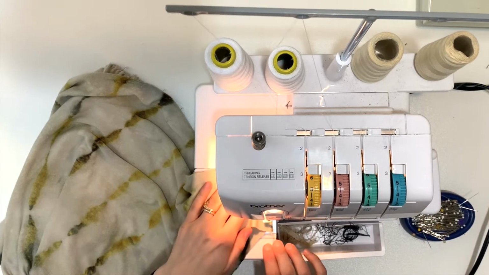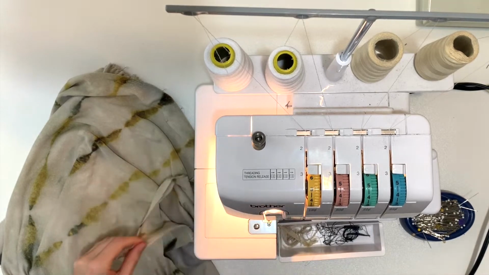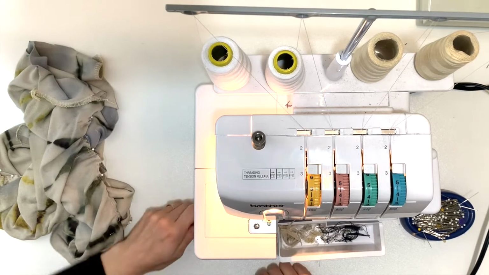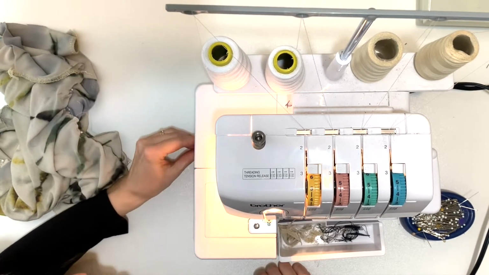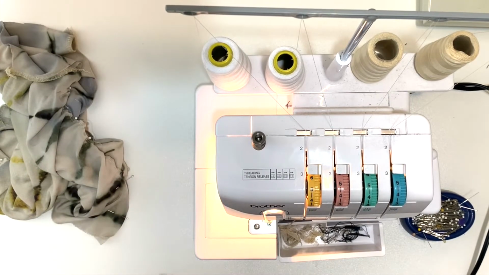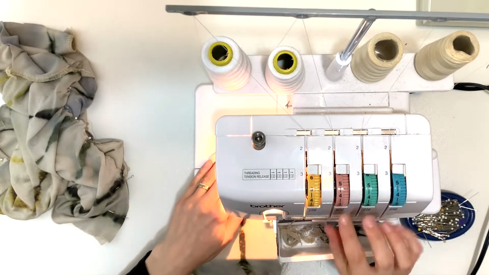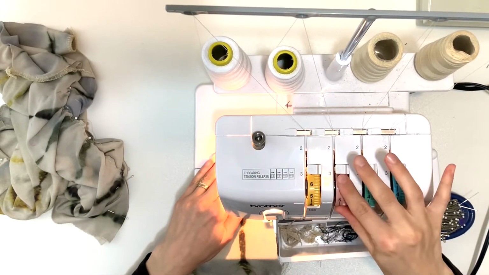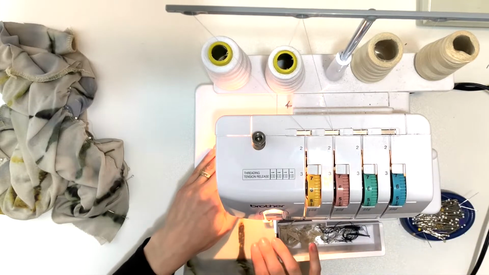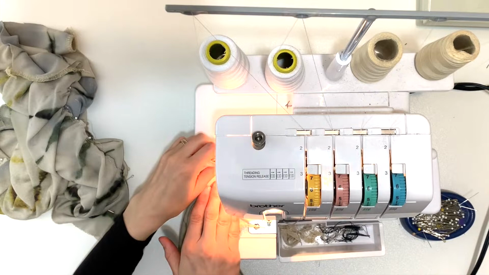This is a Brother machine, and it's really sturdy, and it wasn't very expensive. So I would recommend this serger if you're looking for a good one. It's pretty easy to thread and maintain. I haven't had any problems, and I use it all the time. So here I'm doing a test swatch, and I'm just adjusting the tension so that it doesn't make wavy seams.